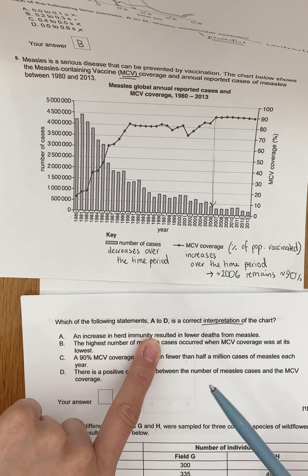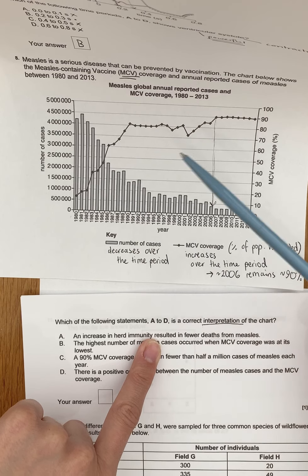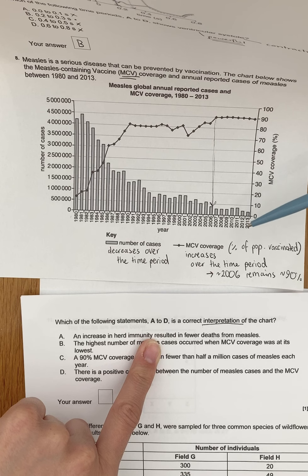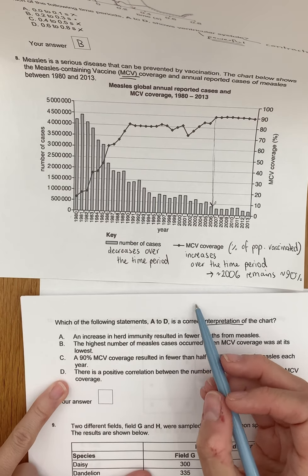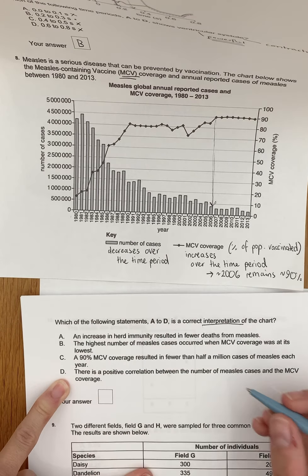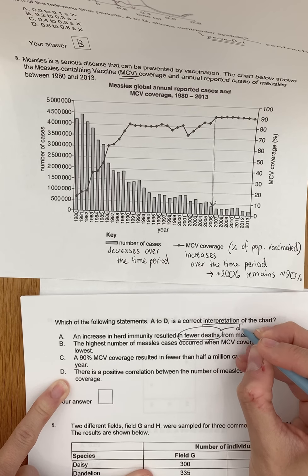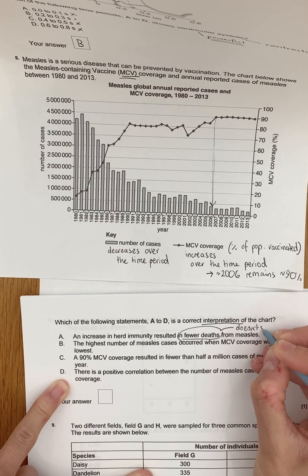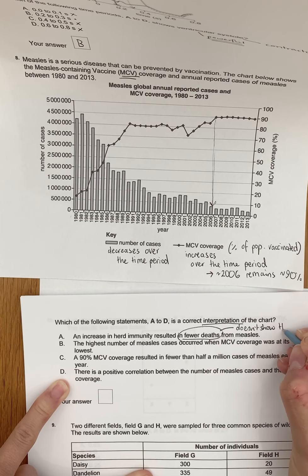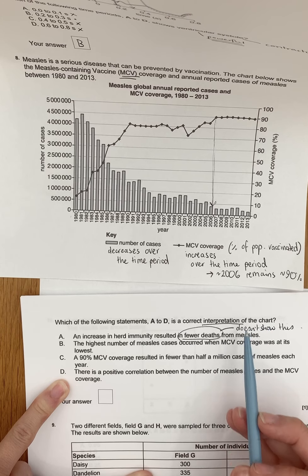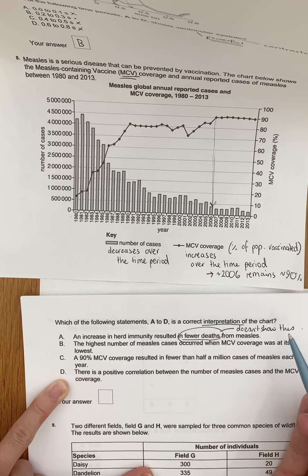The only thing we've got is the percentage of people being vaccinated against it and the number of people getting it. The graph doesn't show anything about deaths. So always, like I said, get your head around exactly what it shows first. So it doesn't show this. I mean, that could be the case, but the question is, what is a correct interpretation of the chart? We don't know that from the graph we've got here.